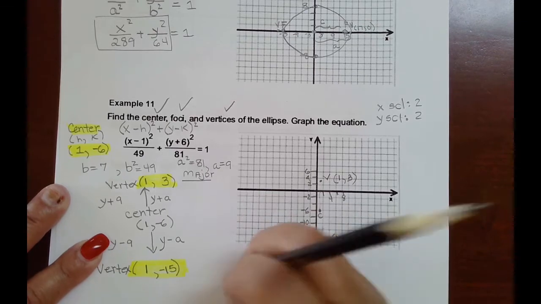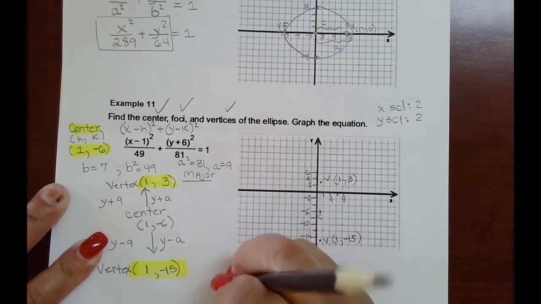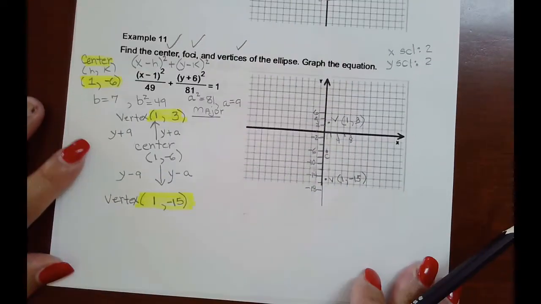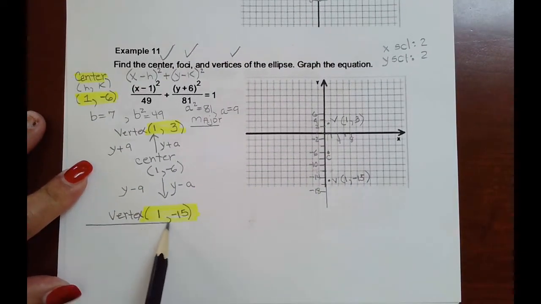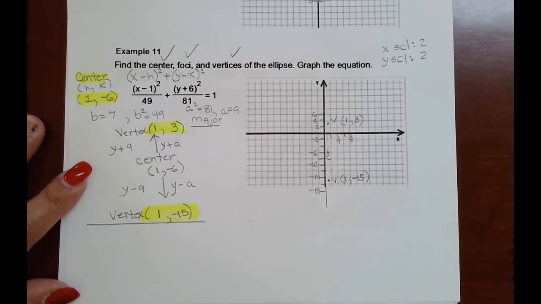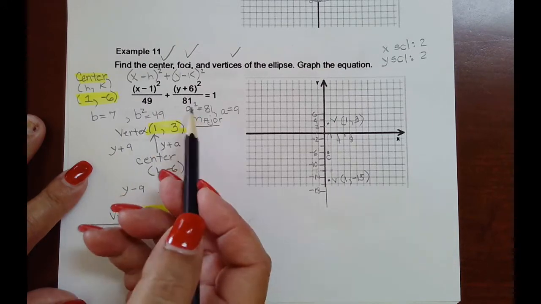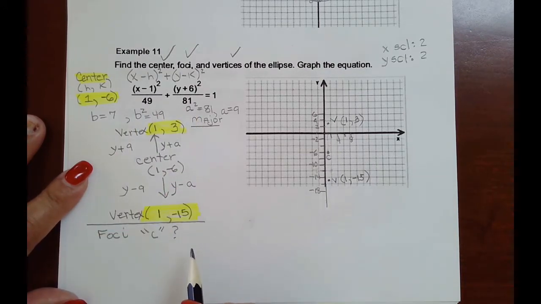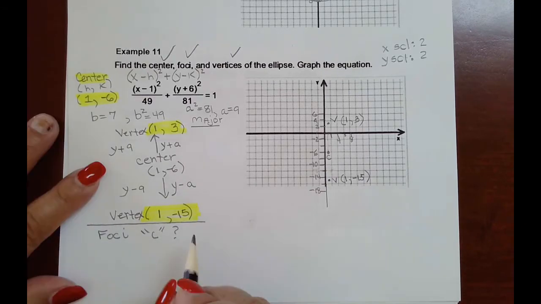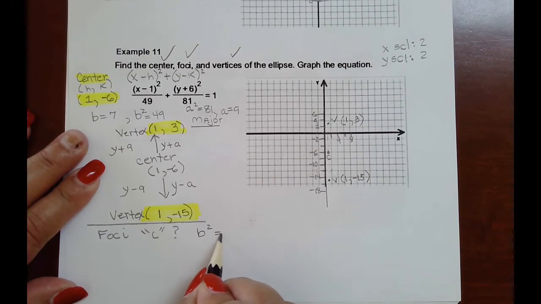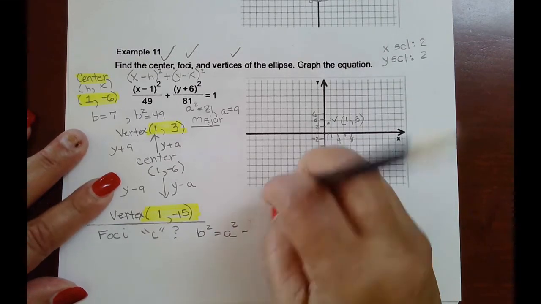Anyway, so let's start again from the center. Now let's see. Do we even know the C value? Because if we're going to get to the foci, we need to know the C distance. We need to know what that is. Yet all I see here on the paper so far is the A squared value and the B squared value, but then we've been working pretty consistently with how to get either A, B, or C from this formula. B squared is equal to A squared minus C squared.